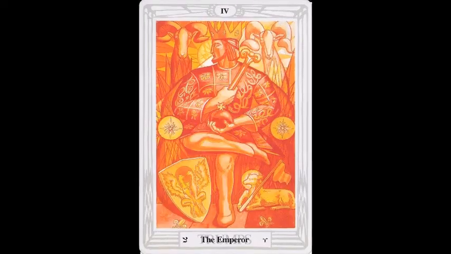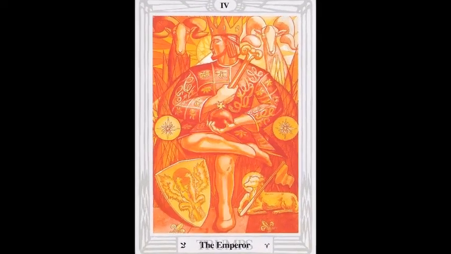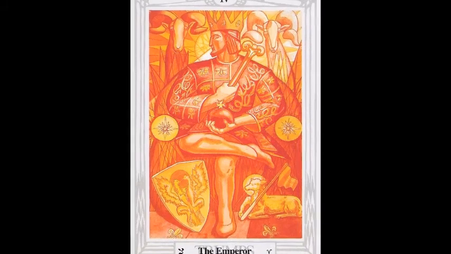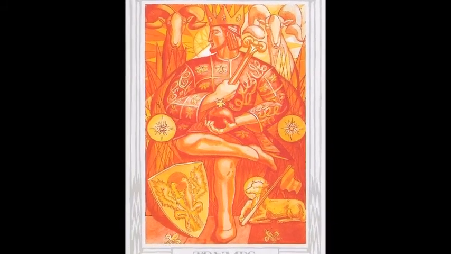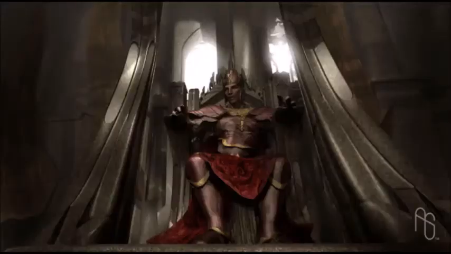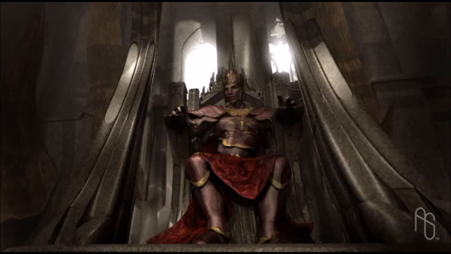In the end, it's a card that is very masculine, it's very strong, and it's basically saying that the mastery of these elements and these alchemical symbols and the mastery over the world manifests things, so be responsible for what you have manifested.